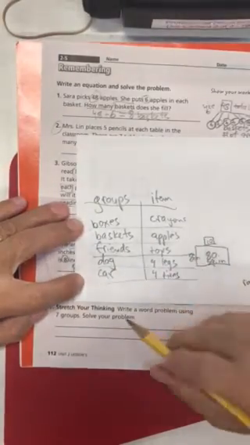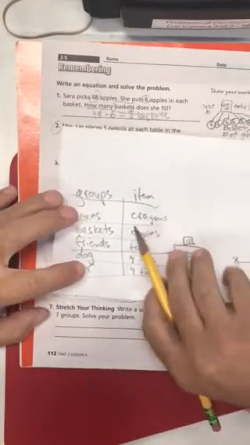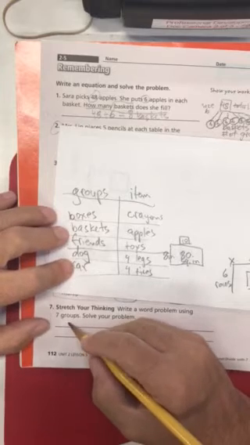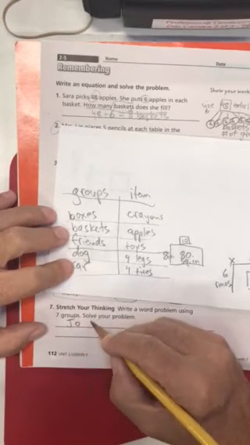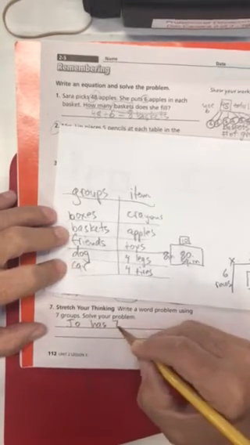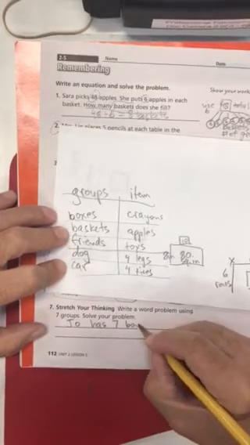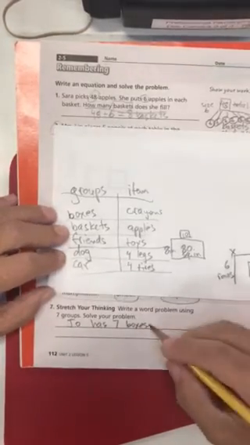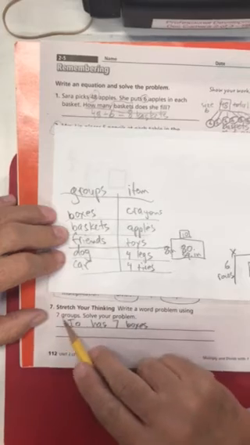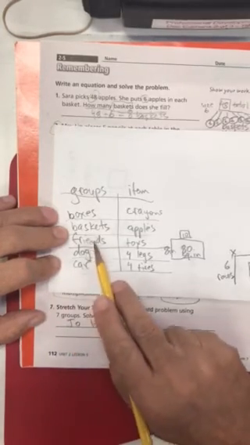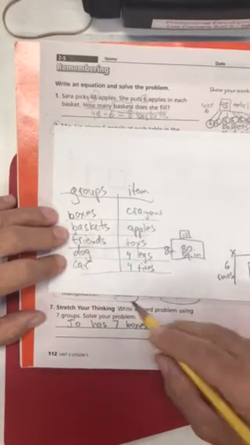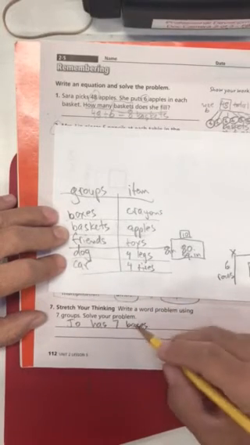So write a word problem using 7 groups. So let's do the top one. Joe has 7 groups or 7 boxes. And then you just decide what you want. You have to have 7 boxes or 7 baskets or 7 friends. And then you can just make up the other.